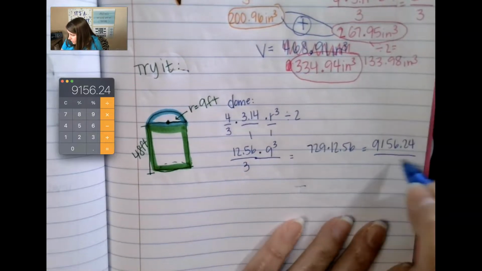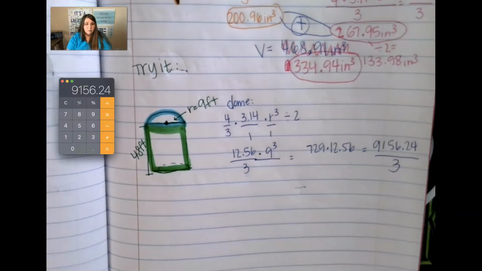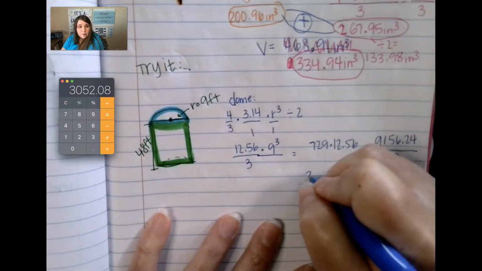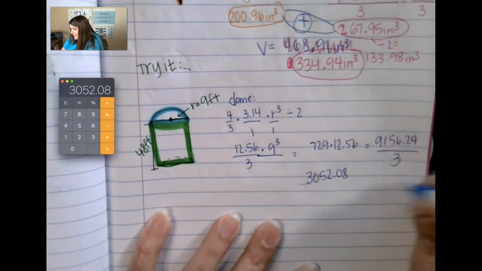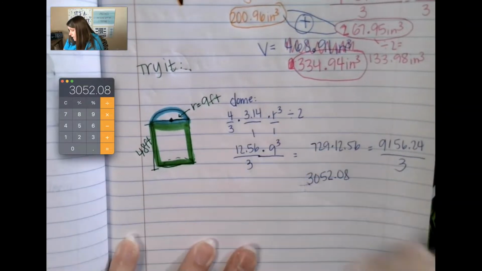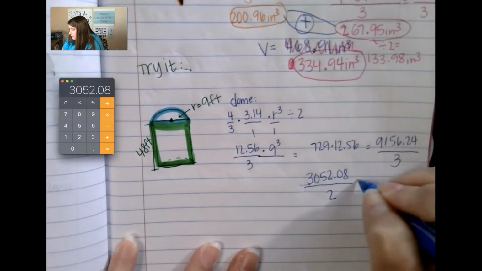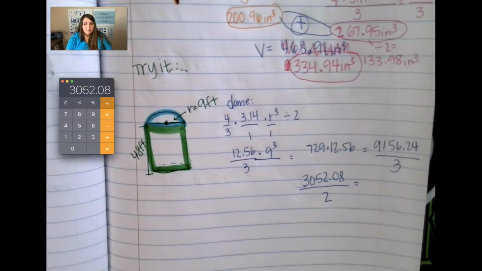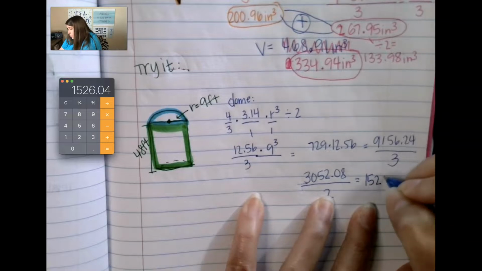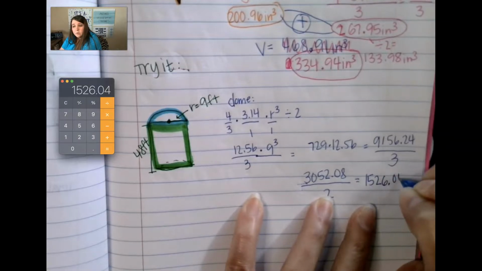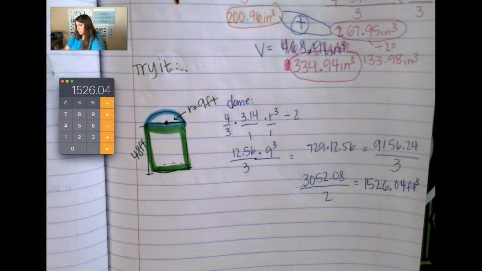And then divide that by 3. That gives us 3052.08. But again, it's not a sphere, it's a dome. It's half of it, so we need to cut that in half, divide by 2. And that gives us 1,526.04 feet cubed. Okay, that is for the dome.